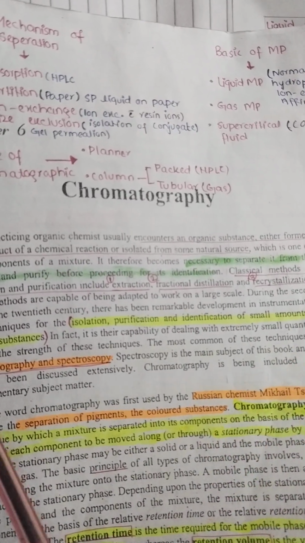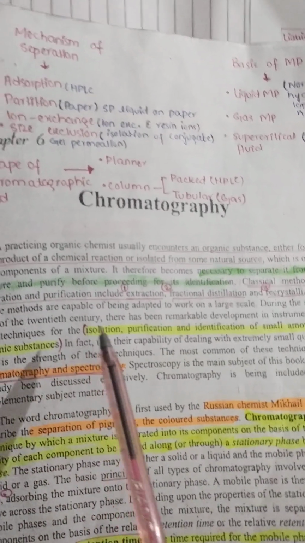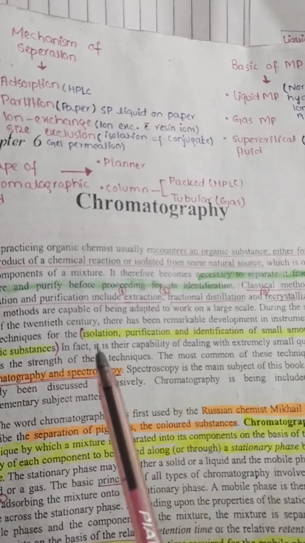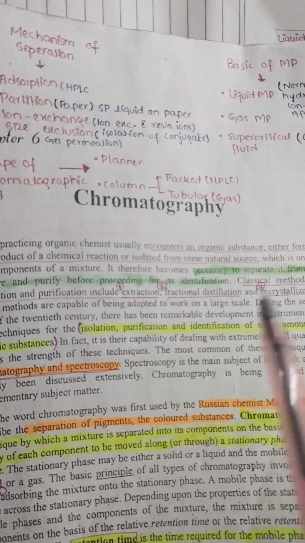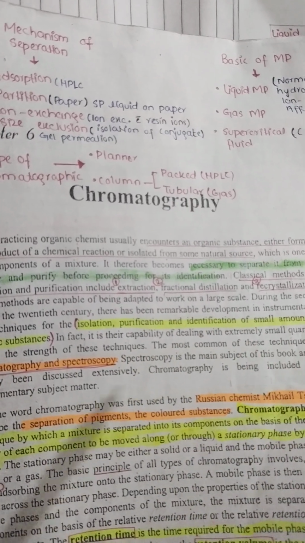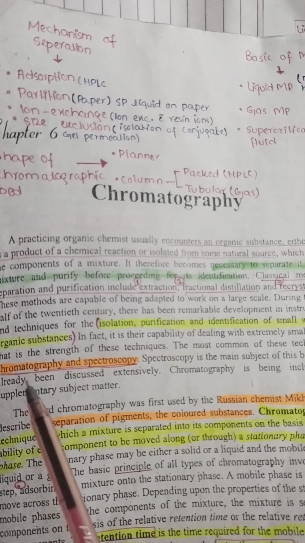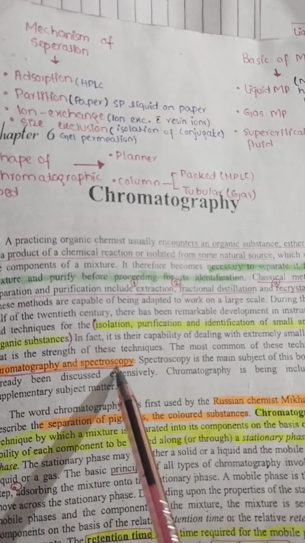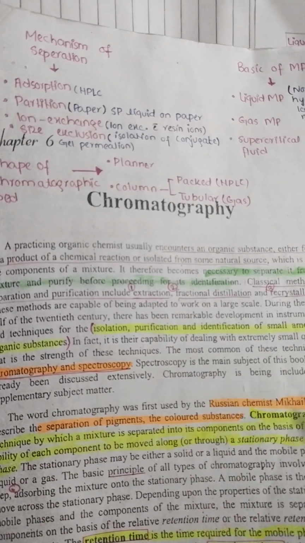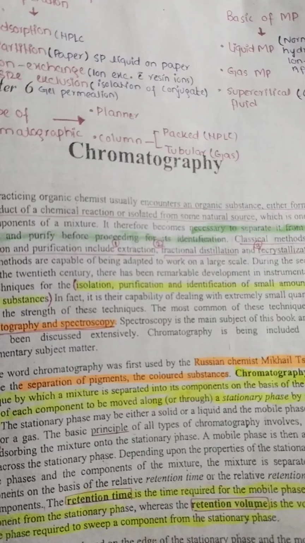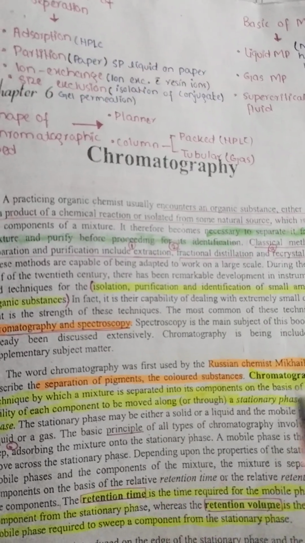But in the 19th century, a technique was developed for isolation, purification, and identification of small amounts of organic substances. This technique is called chromatography and spectroscopy. Spectroscopy we discussed in the last semester. Today we discuss chromatography.